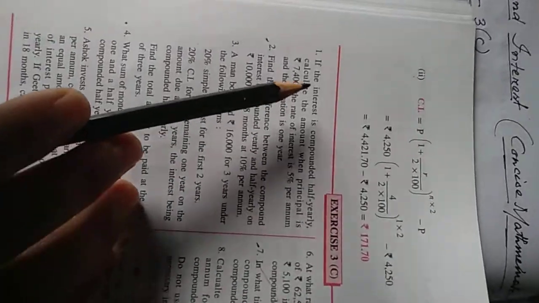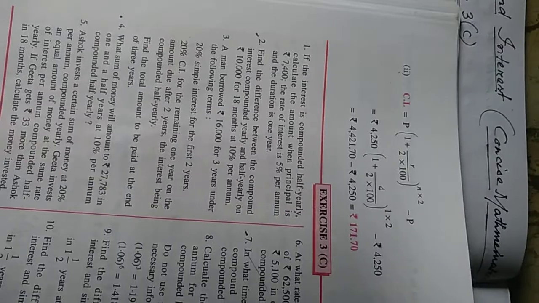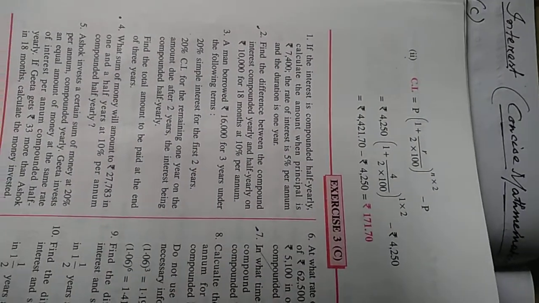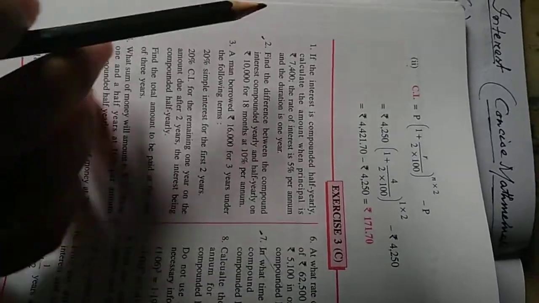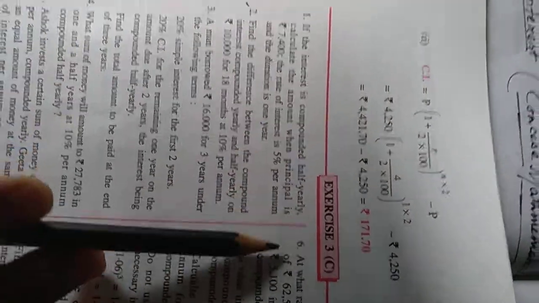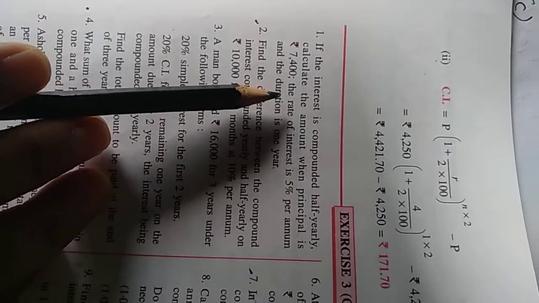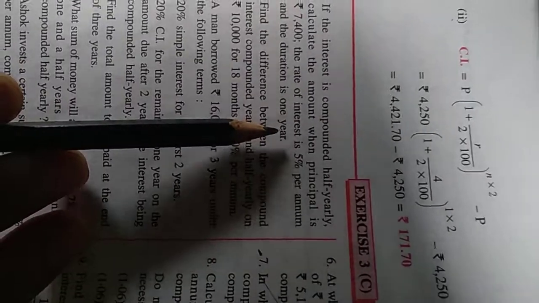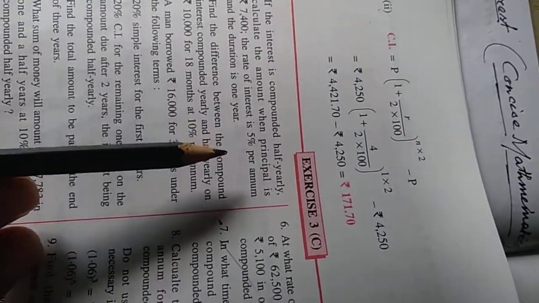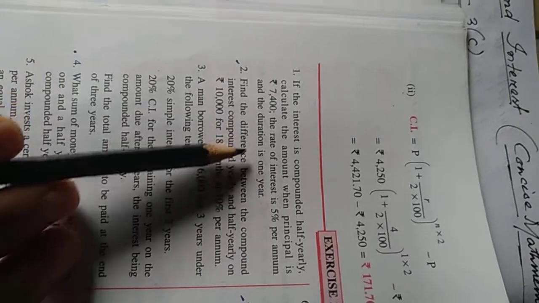If the interest is compounded half yearly, calculate the amount when the principal is rupees 7,400, the rate of interest is 5% per annum and the duration is 1 year.